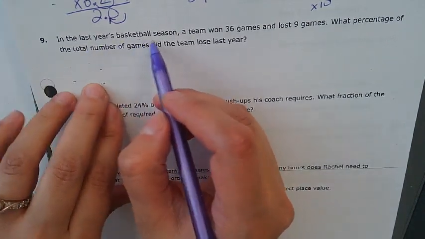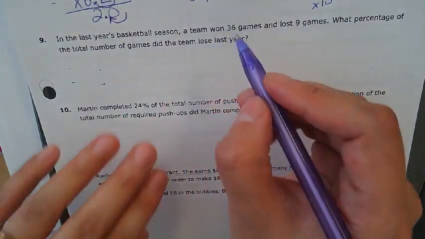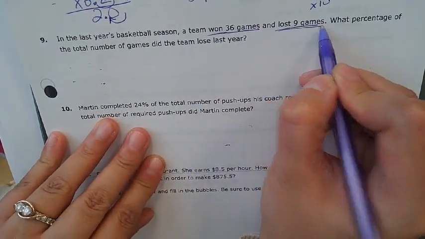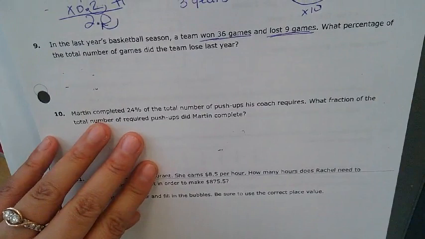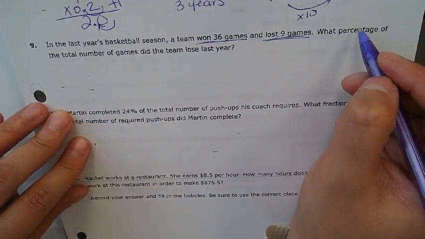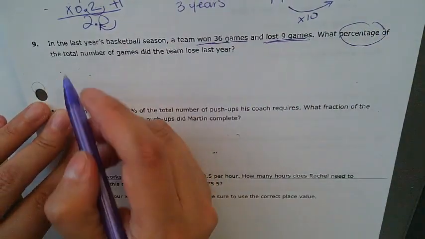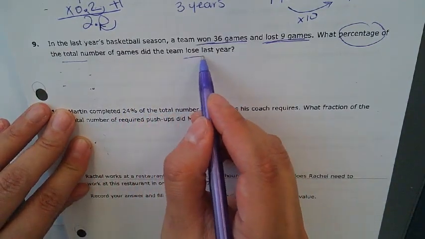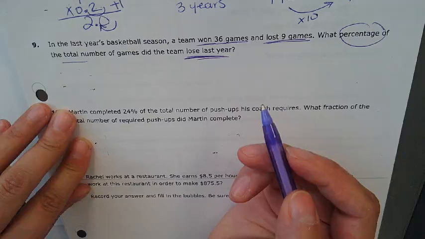In the last basketball season, a team won 36 games and lost 9 games. What percentage of the total number of games did the team lose last year?